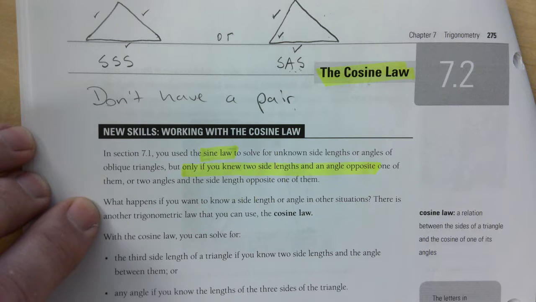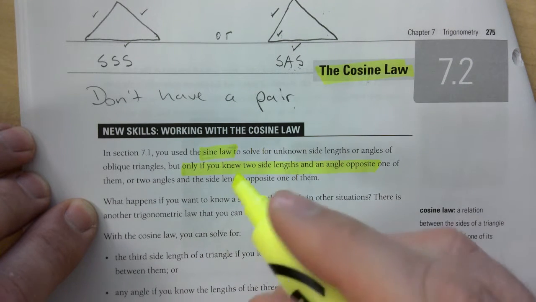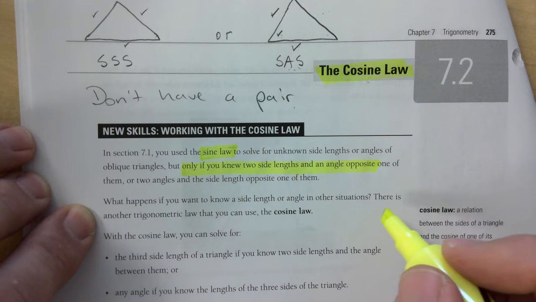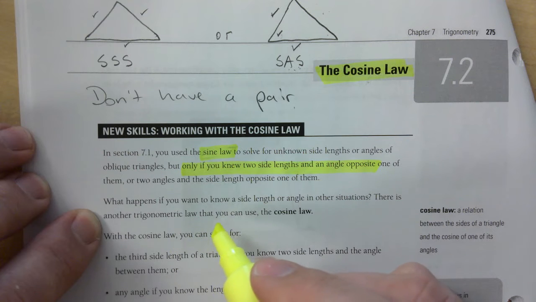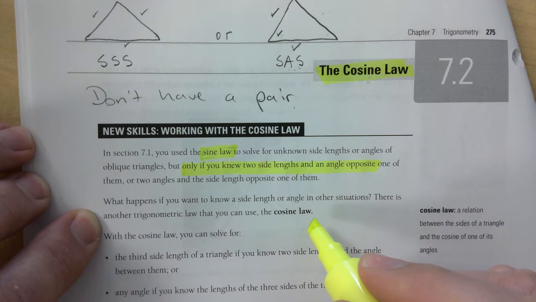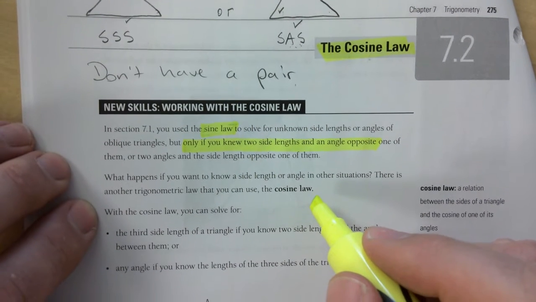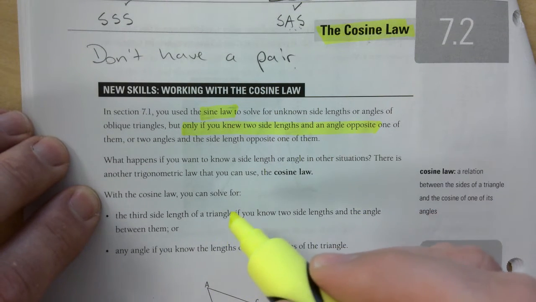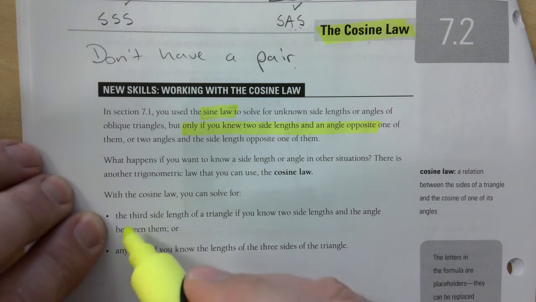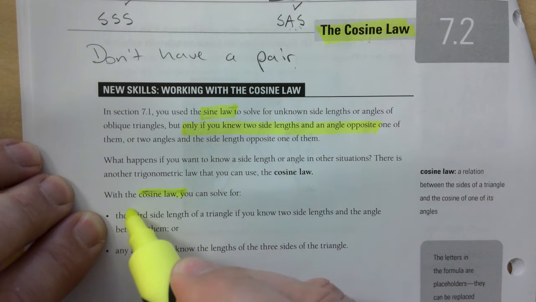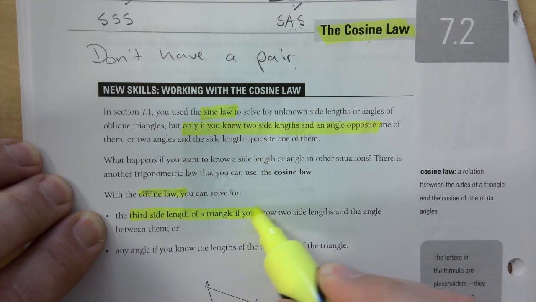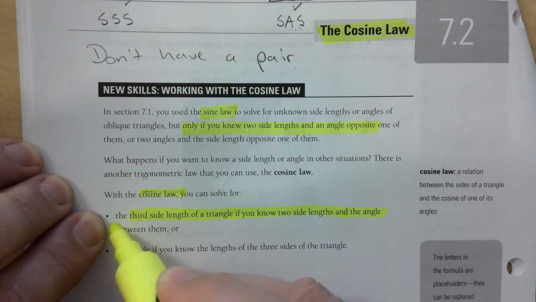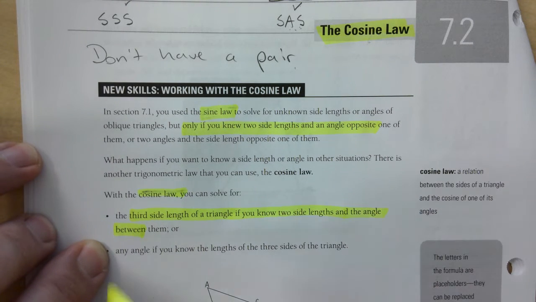What happens if you want to know the side length or angle in other situations? There's another trig law you can use called the cosine law. With cosine law, you can solve for the third side length of a triangle if you know two side lengths and the angle between, or any angle if you know the length of the three sides.